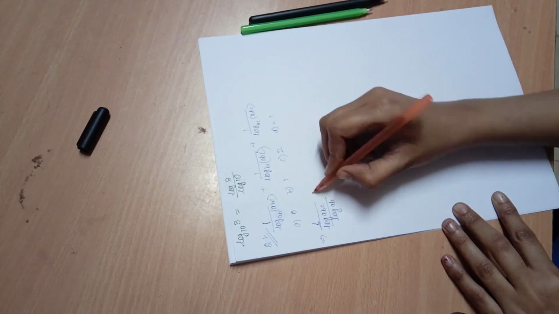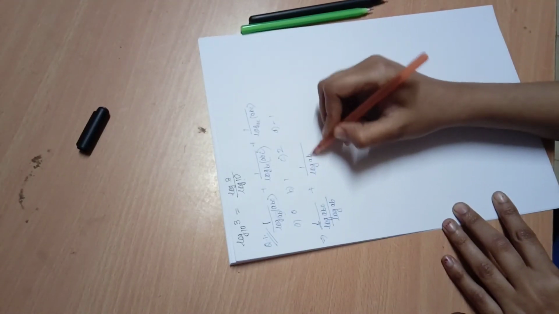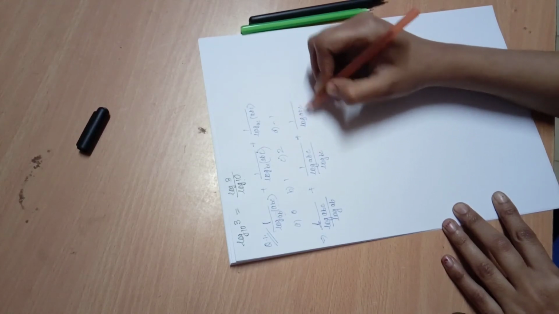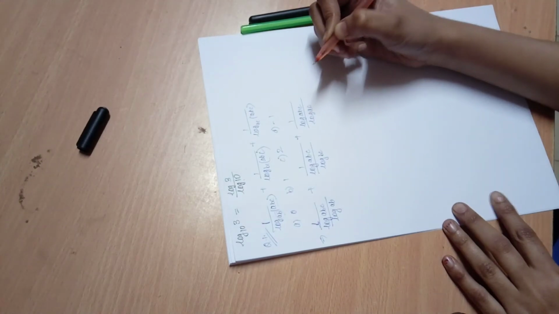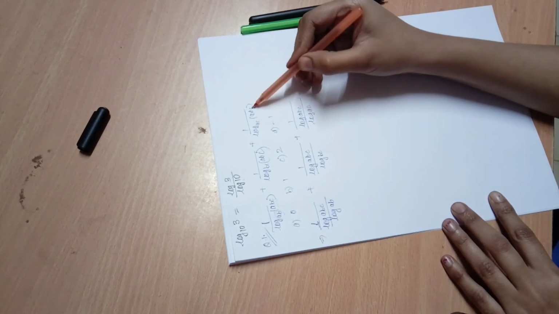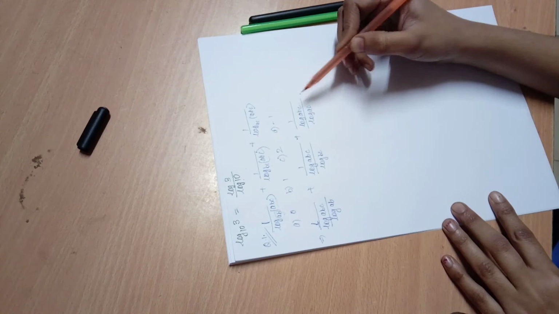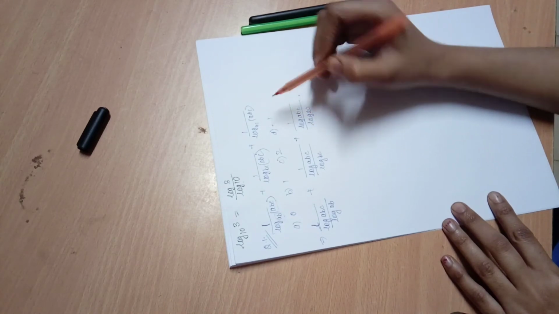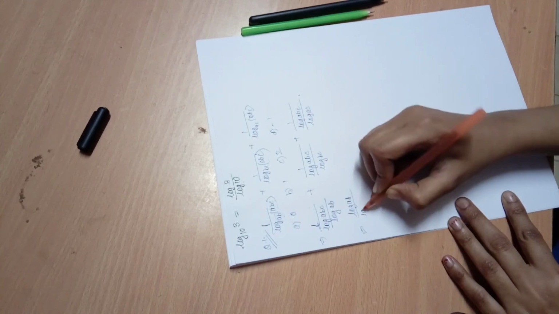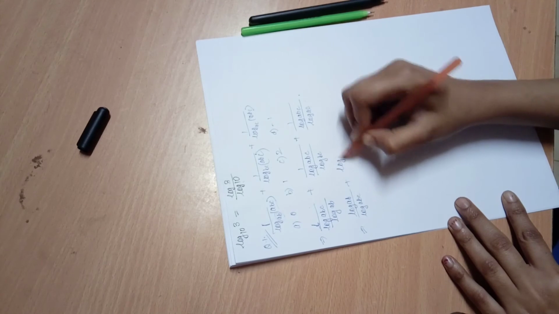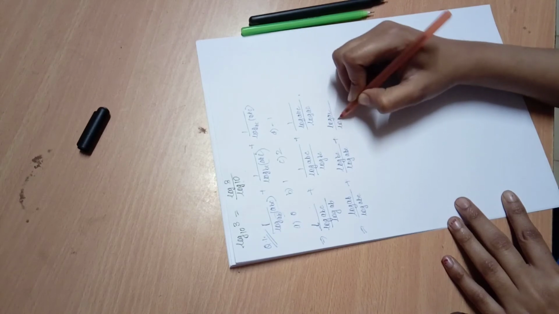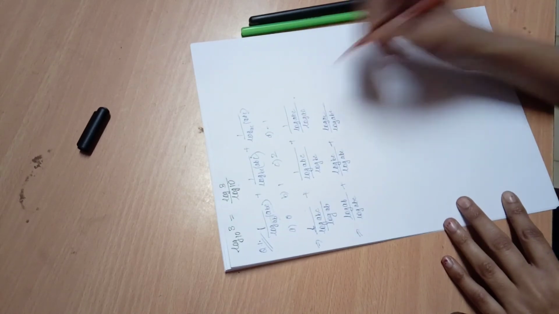Just applying the rule in all the 3 terms, I have log AB by log ABC plus log BC by log ABC plus log AC by log ABC. What I did is I wrote this as numerator and denominator, where the denominator would be the base term. Okay, this is straightforward.